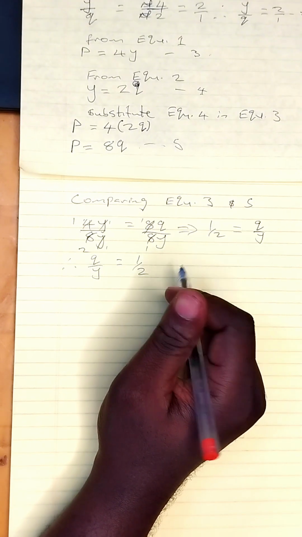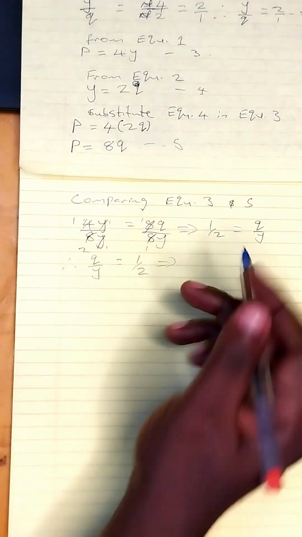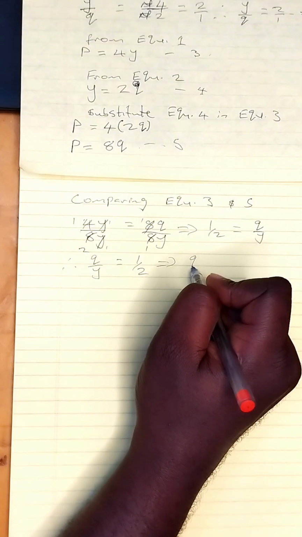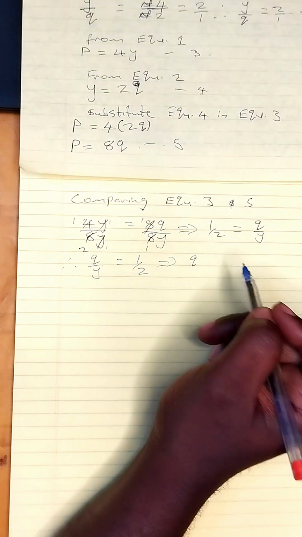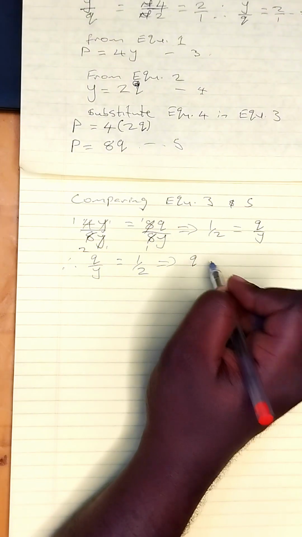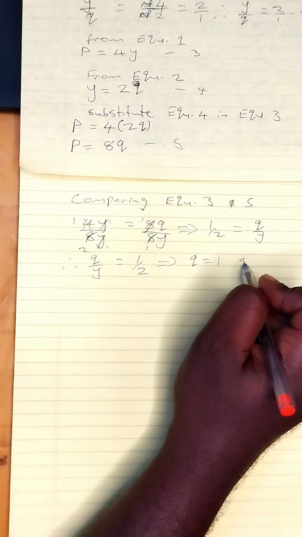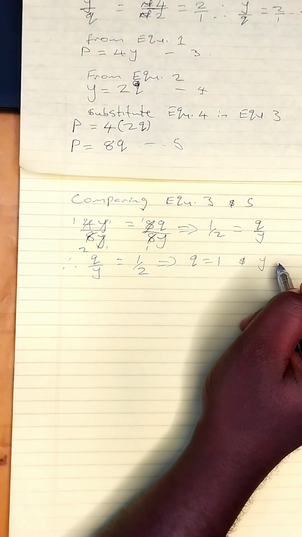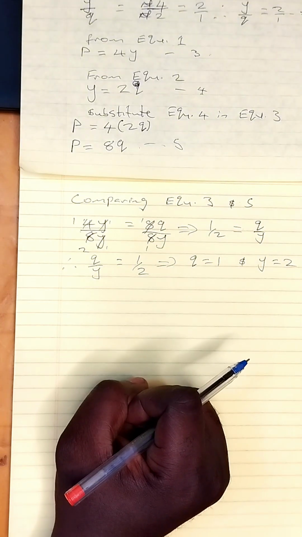So basically what it also means, relatively, and by relatively I mean in terms of ratio, we have Q equals 1, and Y is equal to 2.